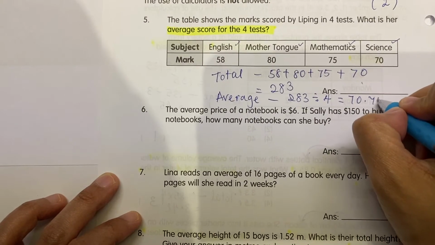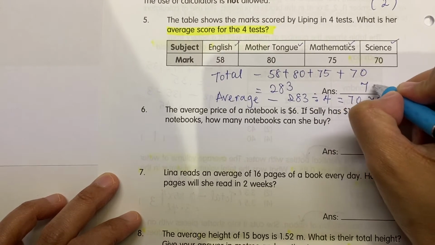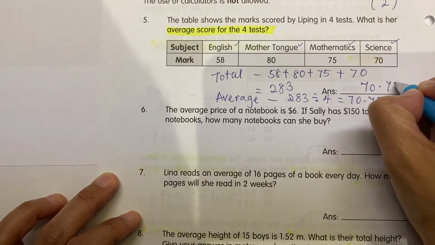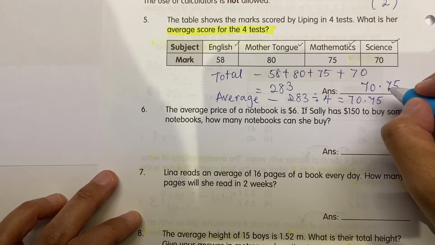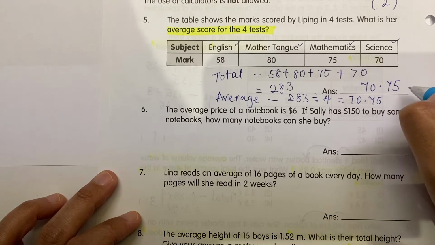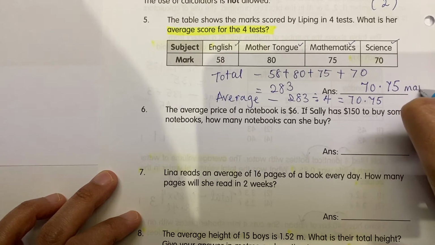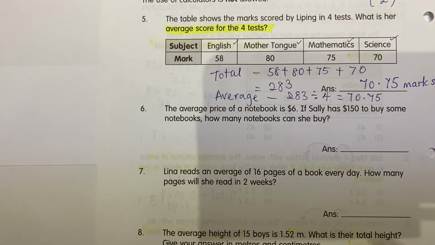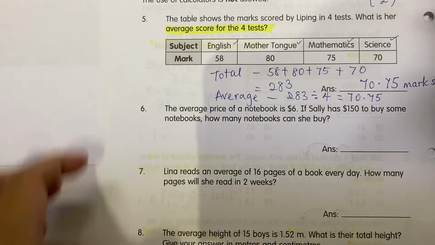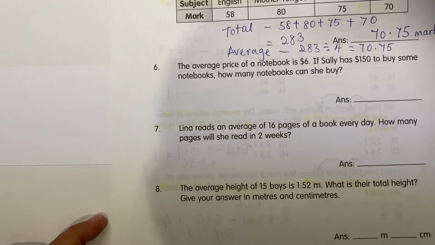70.75. Now here in this case, they did not say to round off your answer to 1 decimal place. So you just leave your answer as it is and just write 70.75 here as her marks. Okay, all right, so that's question number 5. So far, so good. All right, let's move on to question 6.